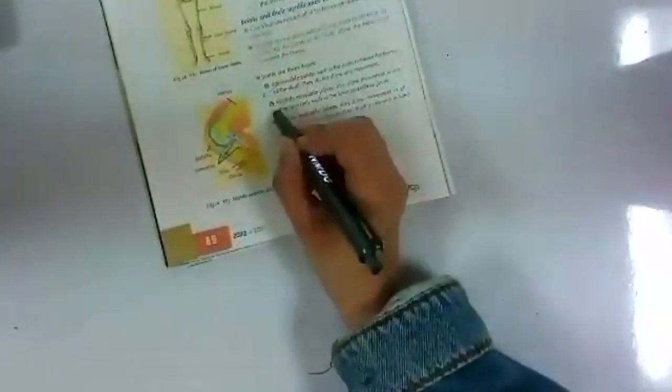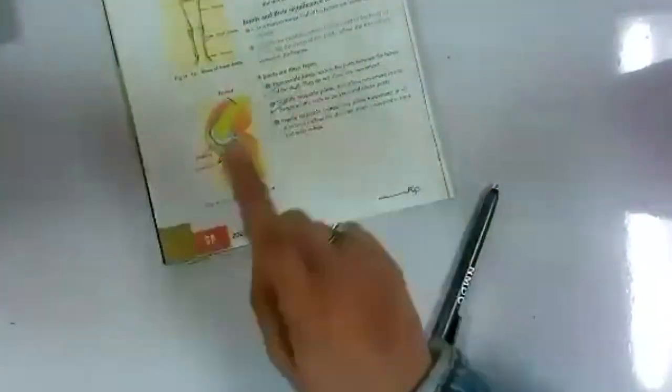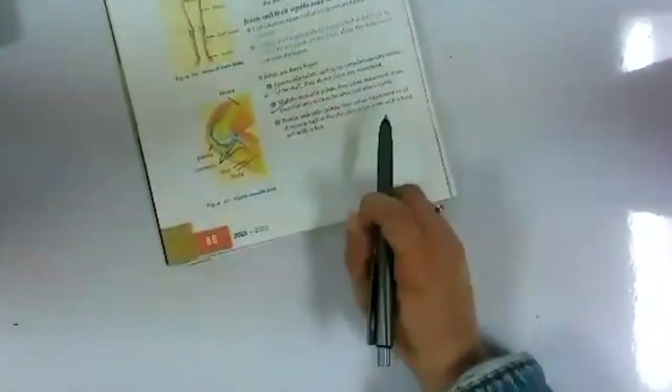The second type of joints is slightly movable joints. Slightly movable joints allow movement, but in one direction only, like your knee and elbow.